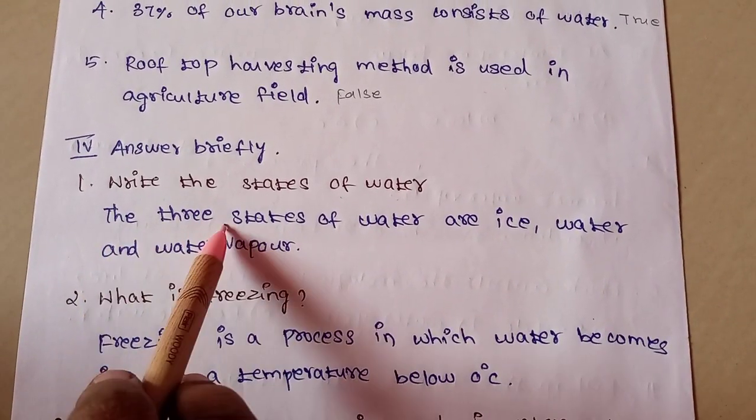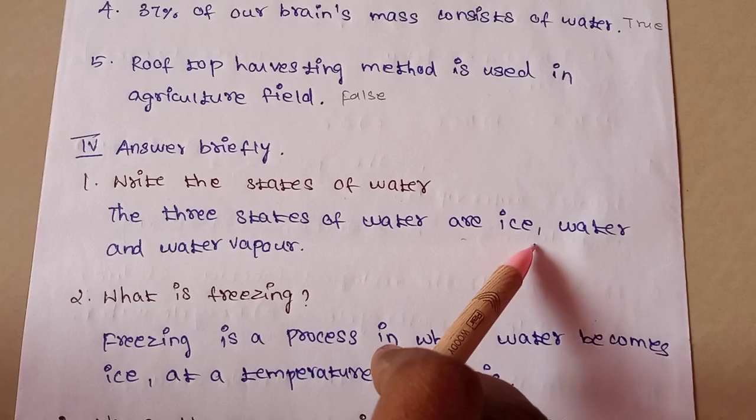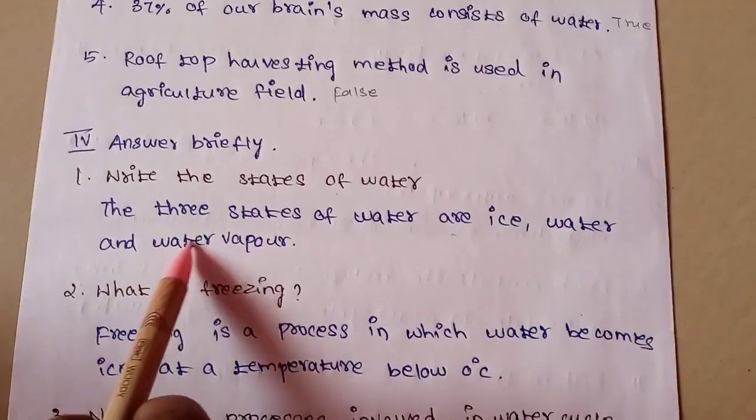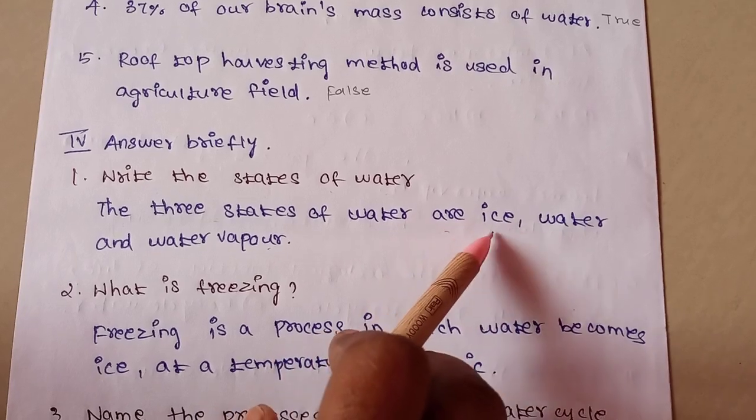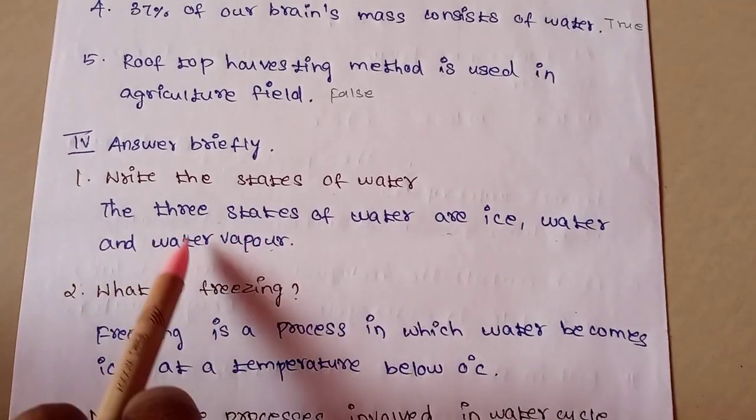Answer: the three states of water are ice, water and water vapor.